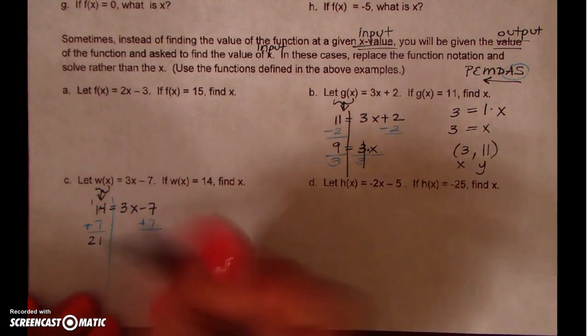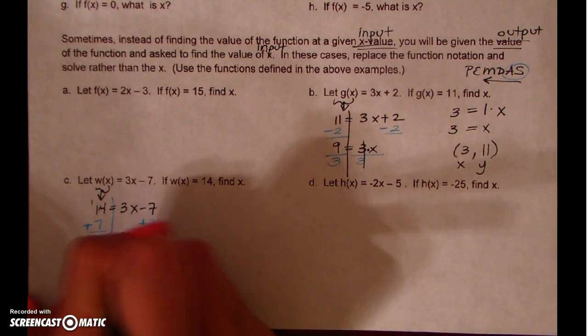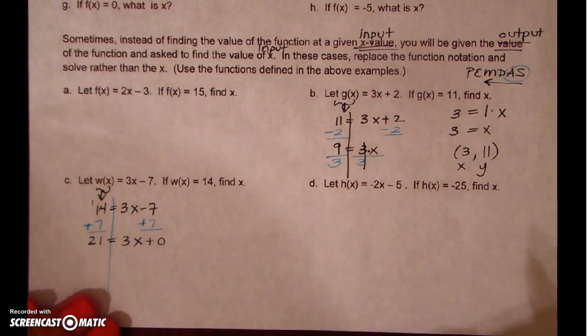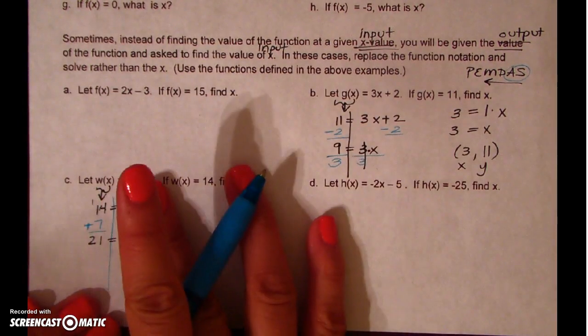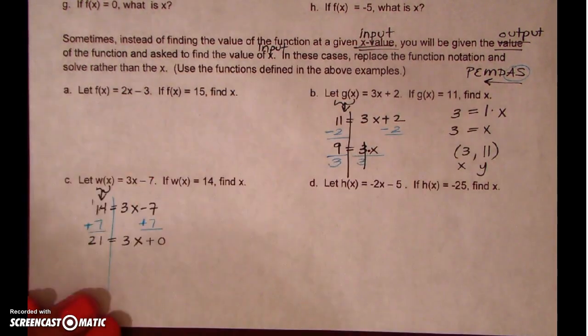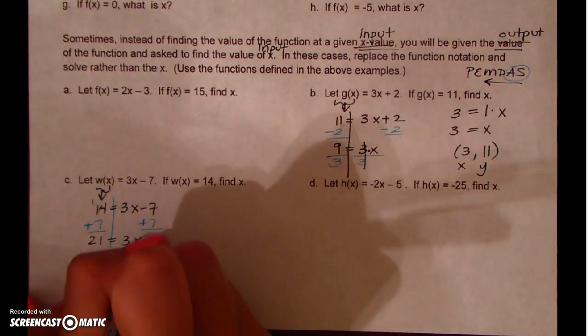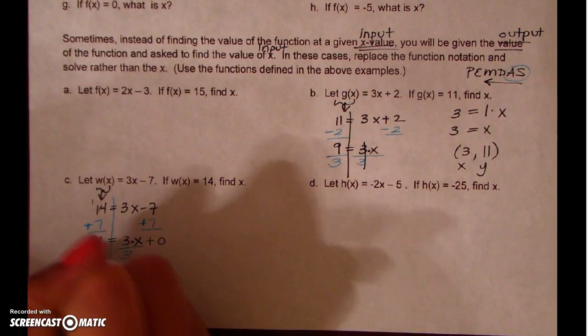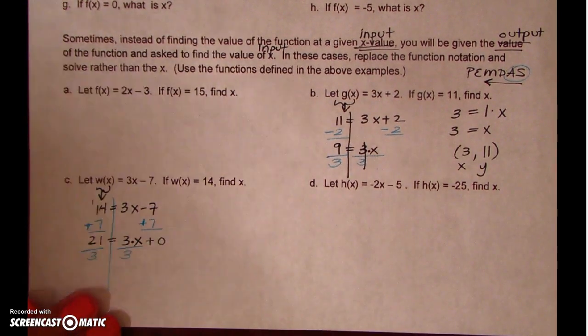1 plus 1 is 2, so 21 is equal to 3x. A negative 7 plus 7 is just 0. We usually don't write the 0, we just know that it automatically goes away. Alright, so we have 3 times x. We have to do the opposite, which is to divide both sides by 3.